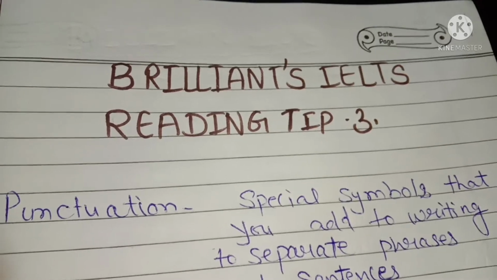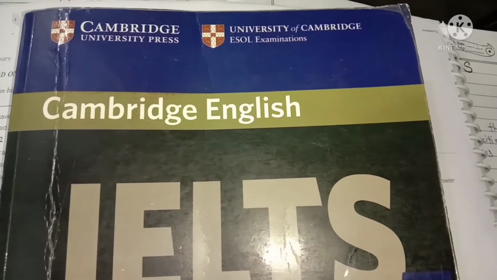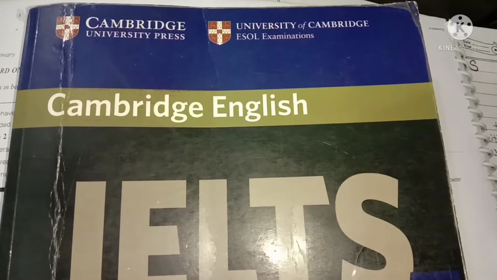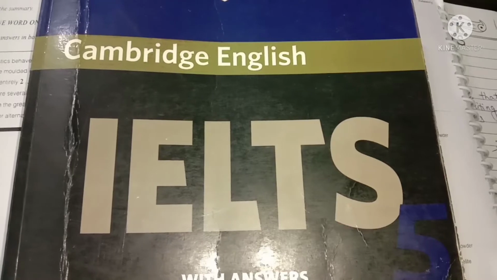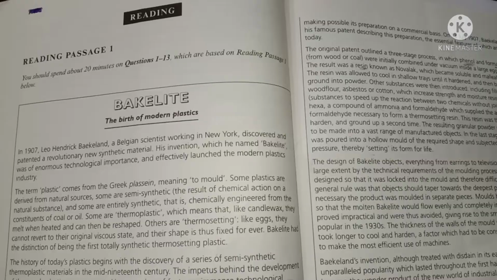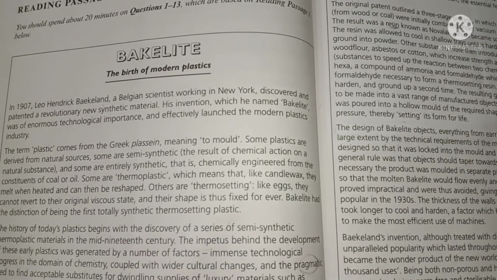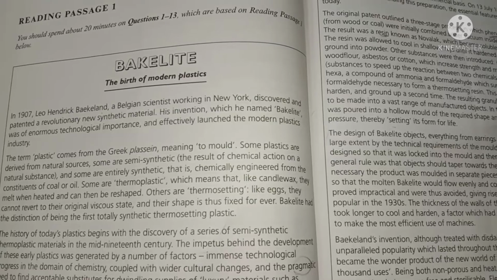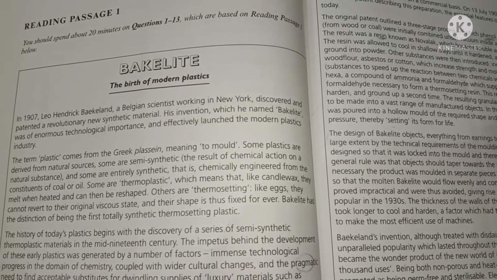So let us start. I have a Cambridge book, and I generally explain reading with authentic material. It is Cambridge 5, reading test 2, and the passage name is Bakelite. This tip will help you solve fill in the blanks.